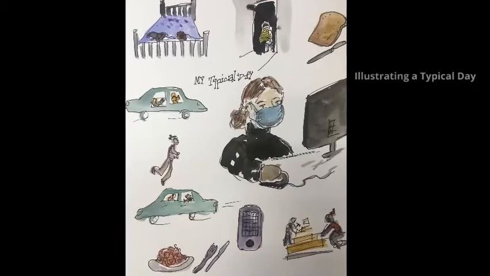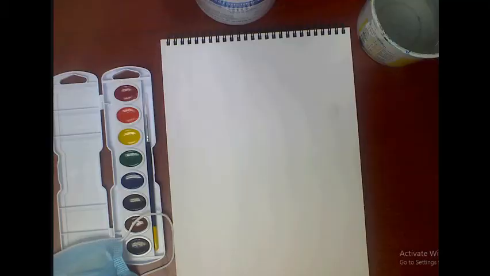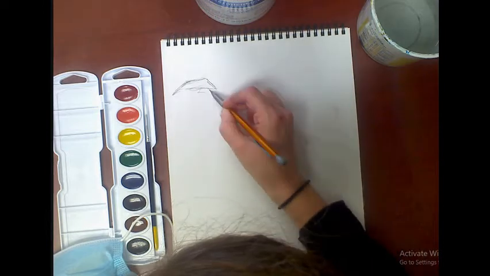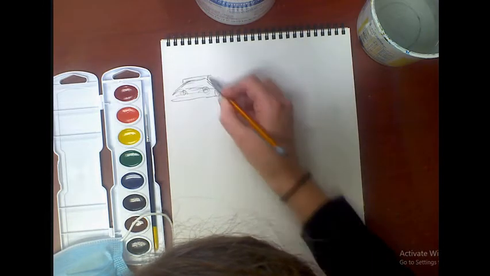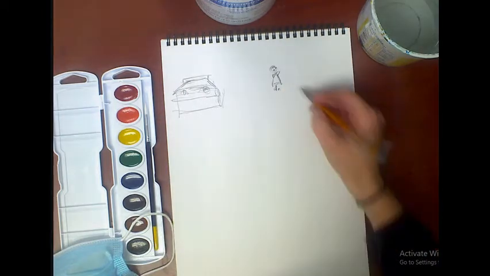For this week's remote assignment, I want you to illustrate a typical day in your life. Before you begin your final product, I'd like you to do some brainstorming in your sketchbook. I just started drawing some pictures showing things that I do every day.